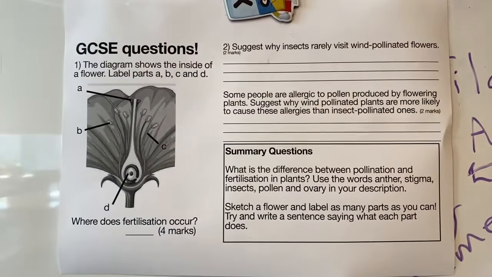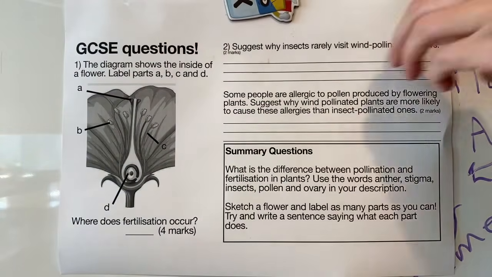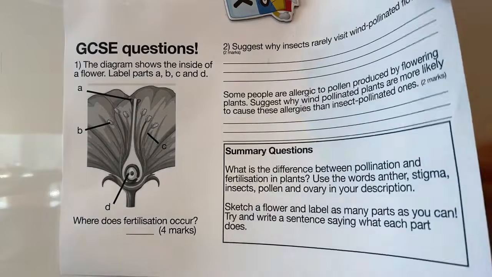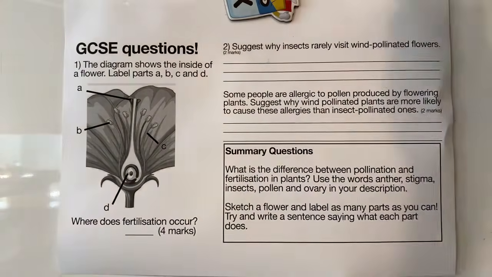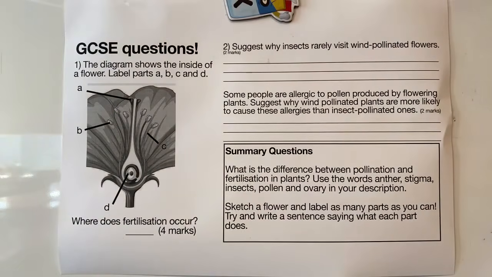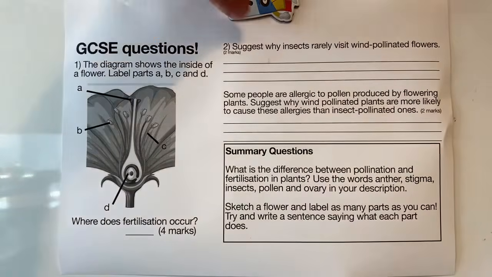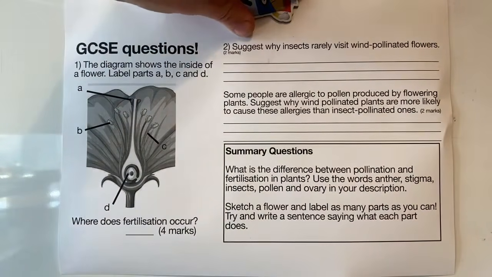Here we are. Don't forget, we do not do these GCSE questions to check whether you're going to pass your GCSEs. I don't care if you get all of these wrong. In fact, that would be good because then you'd remember the answer. And if you're thinking about doing a GCSE at some time eventually, then hopefully this will help you because it'll help you see what the examiner's looking for.